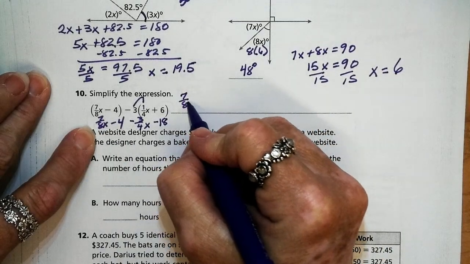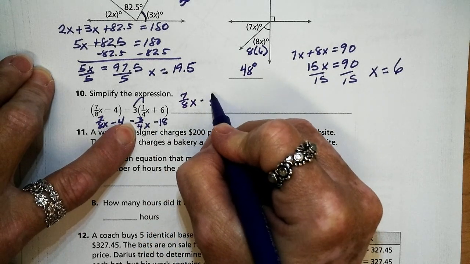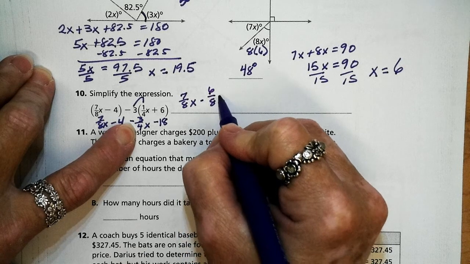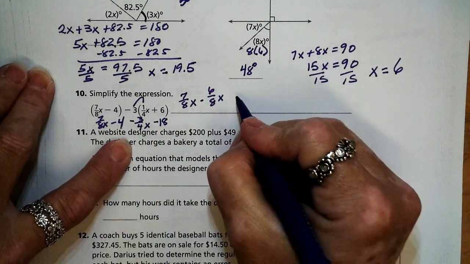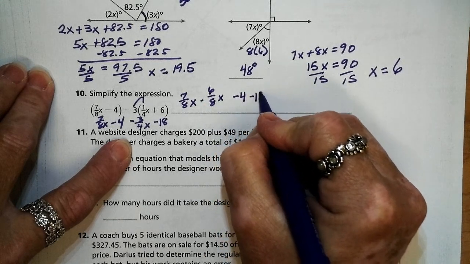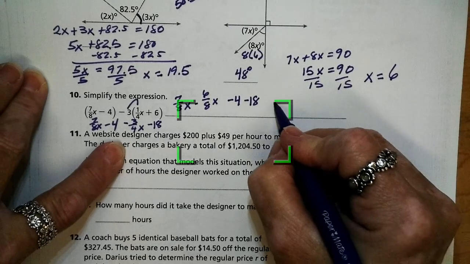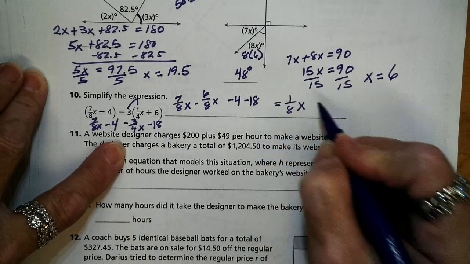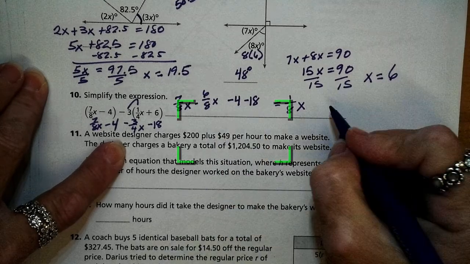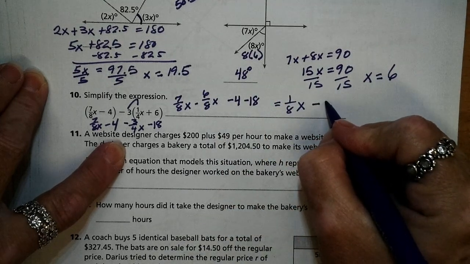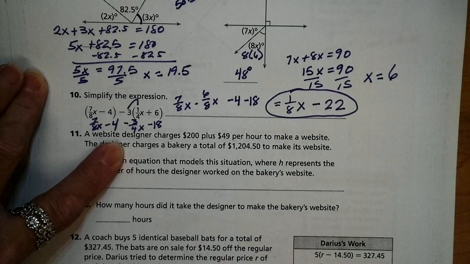So 7/8x minus 6/8x, because that's what this would be with the common denominator, minus 4 minus 18. So 7 minus 6 is 1/8x. Negative 4 and negative 18 is negative 22. So that is your expression.